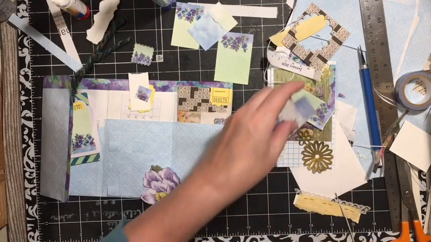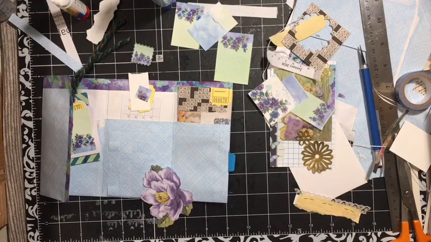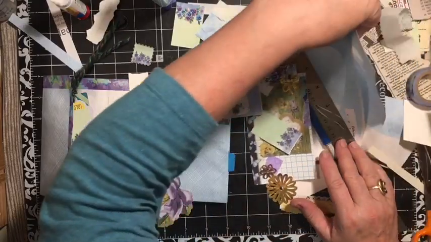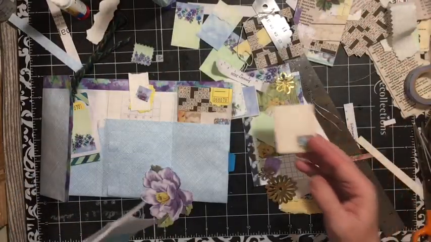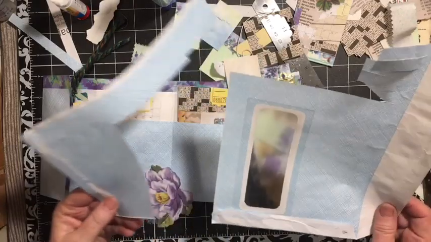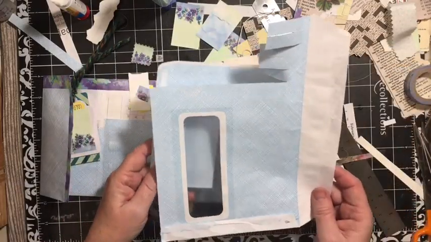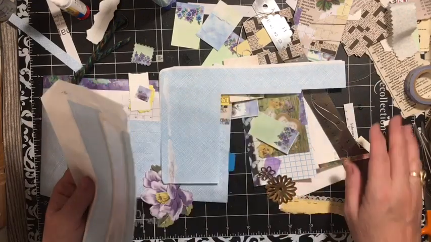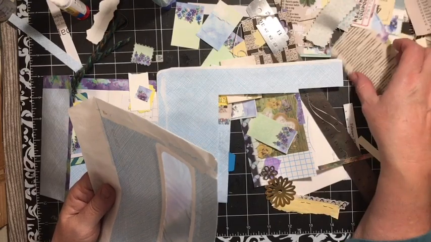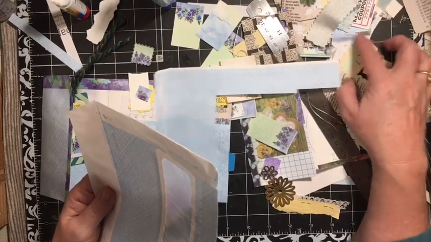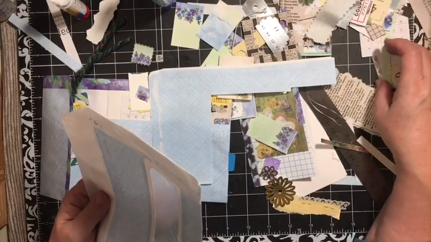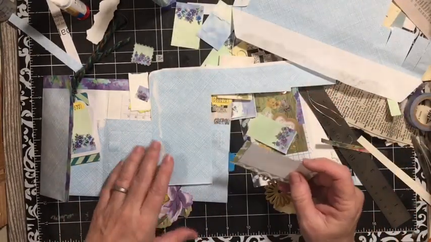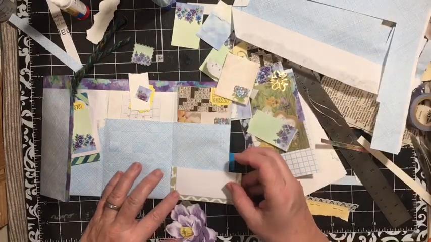Bottom of a guest check. Whoa. Oh, we can use a piece of this and this. See, the bottom of a guest check would be the perfect pocket across there. And it's of the one kind that's thicker.